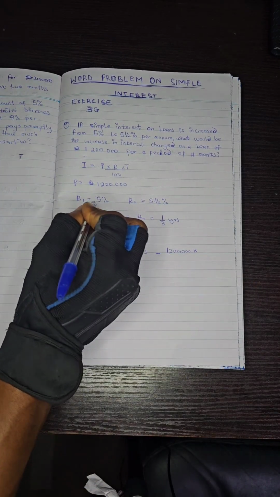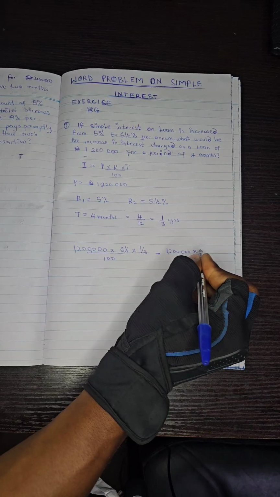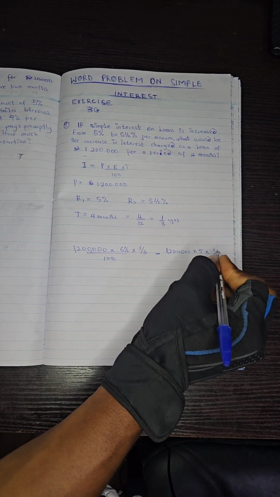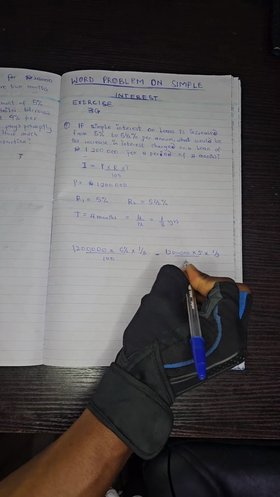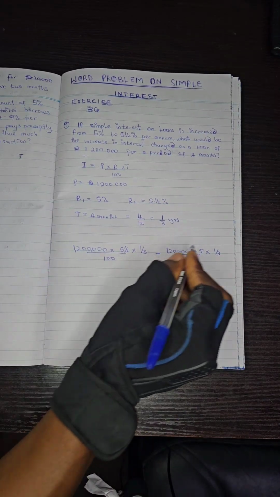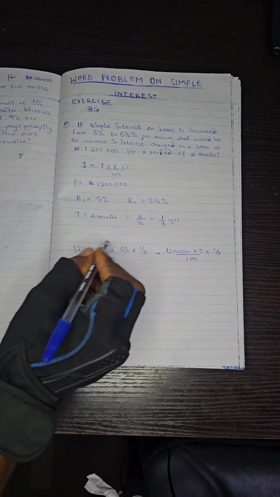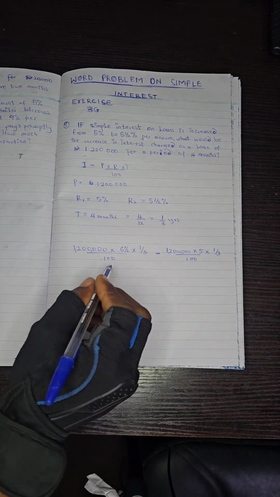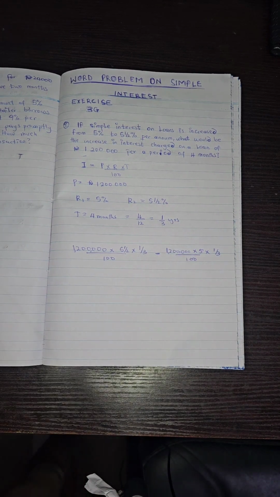This time around, the rate will now be 5 times time, which is still the same 1/3, all divided by 100. So the only difference is just the rate. So when you calculate the simple interest of this, you subtract it from the simple interest of that, and that will give you your final answer.